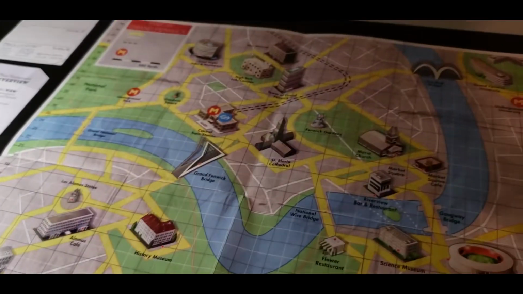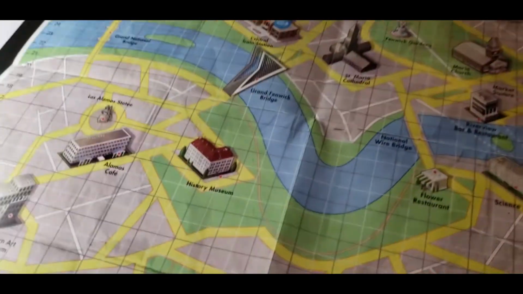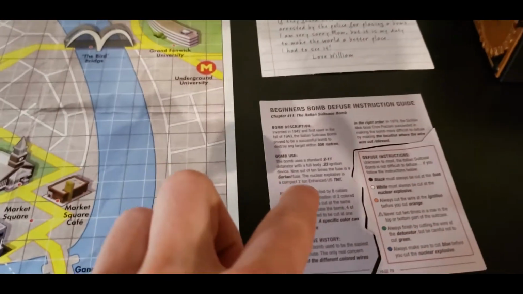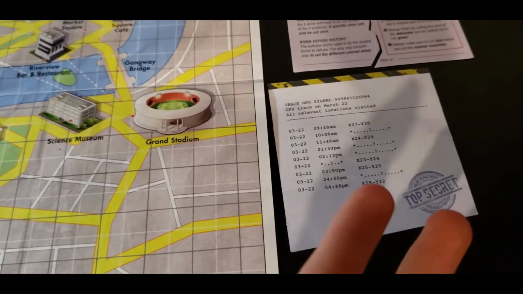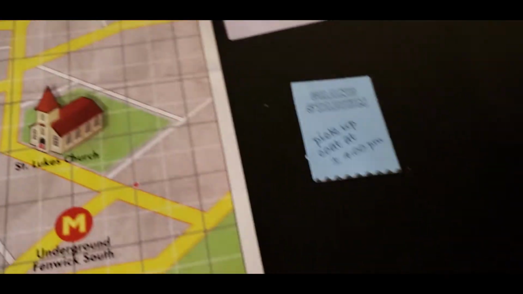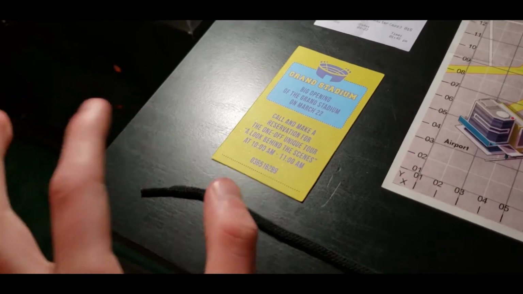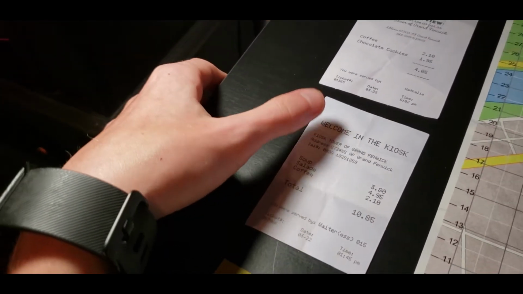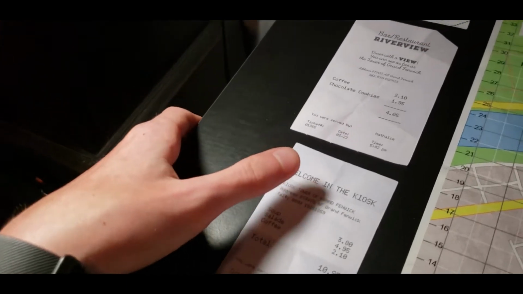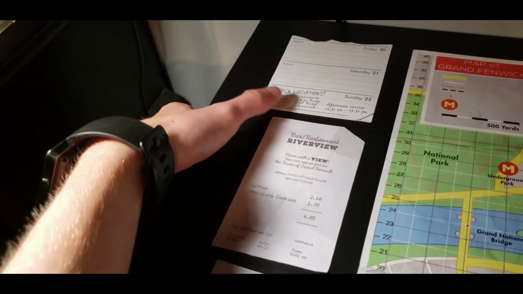But yeah, once you open it up, you'll be greeted with this giant map of Grand Fernwick. You'll have this letter, this bomb, beginner diffusing instructions, the tracking thing, grand pickup reminder thing, the Grand Stadium reservation thing, a receipt, another receipt, and then a checklist thing. Oh, and also large string.